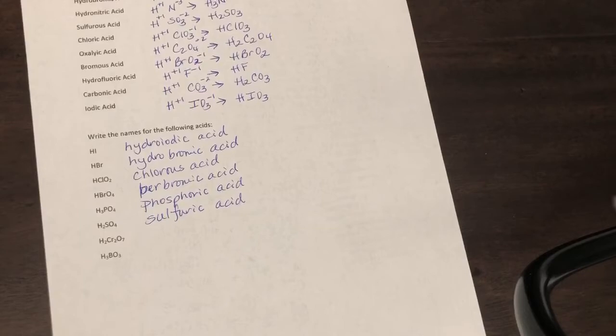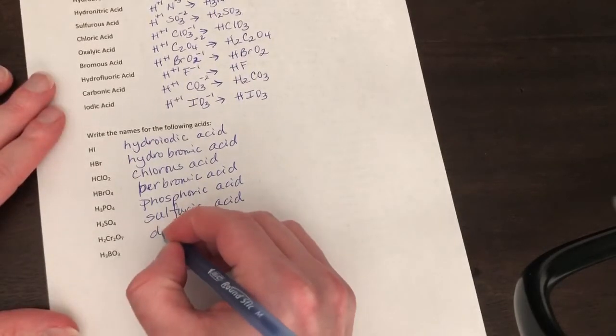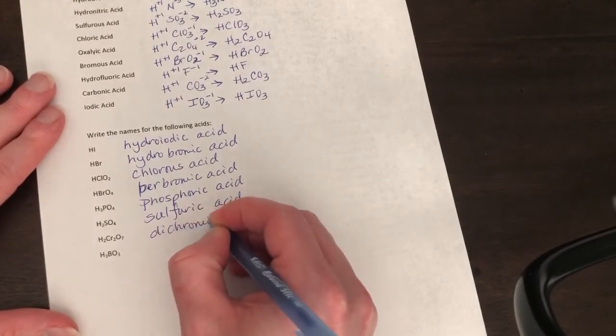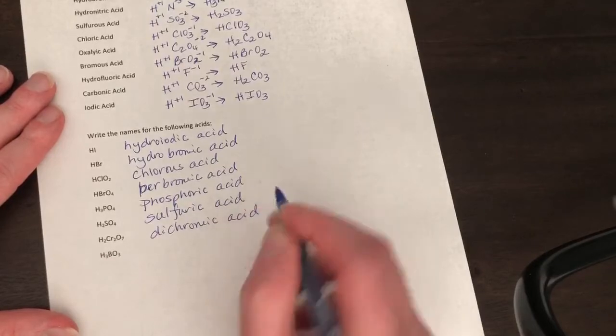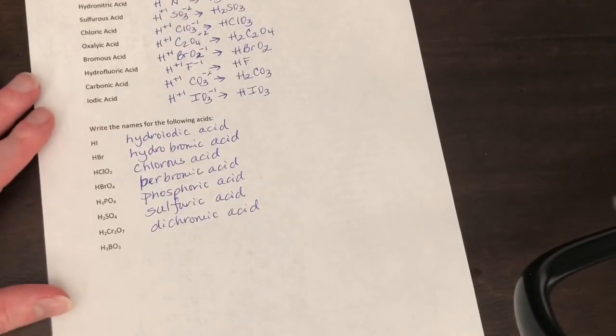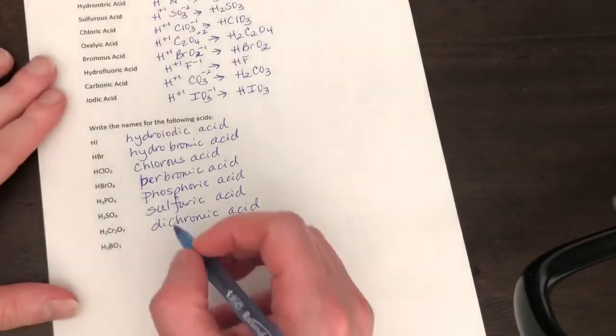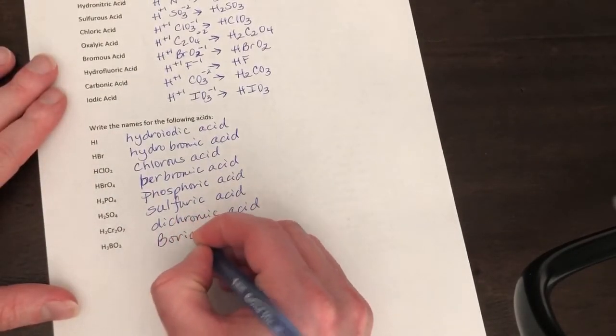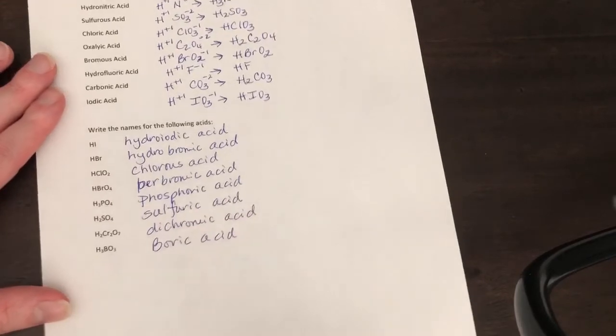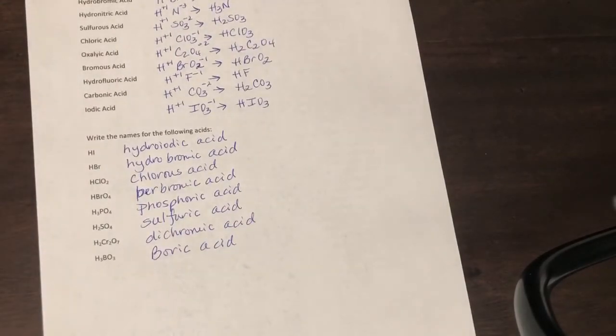H2Cr2O7. Cr2O7 is the dichromate ion. Okay, ATE goes with IC, so this is dichromic acid. And H3BO3. BO3 is the borate ion. Okay, it's right here, borate. ATE goes with IC, so this is boric acid.